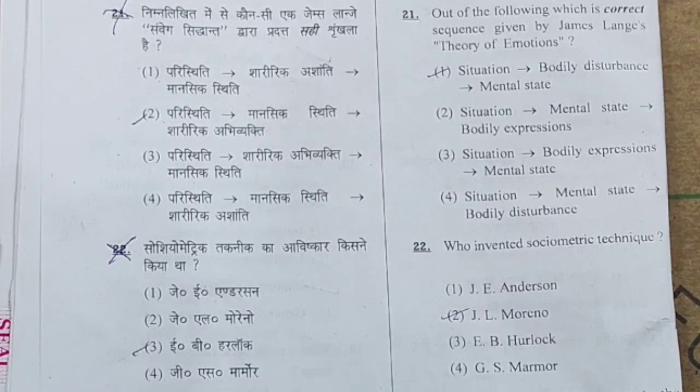Option 1, situation, bodily disturbance, mental state. Option 2, situation, mental state, bodily expressions. 3rd, situation, bodily expressions, mental state. 4th, situation, mental state, bodily disturbance.